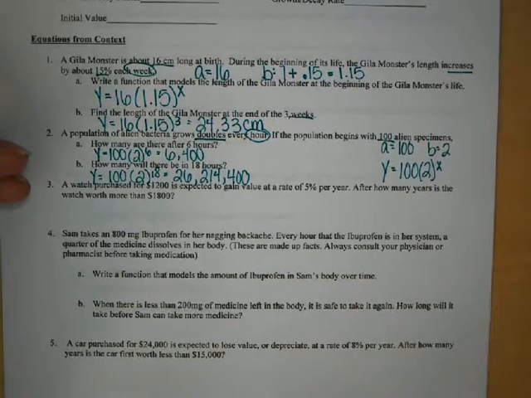So those are just basic problems. Very easy. We've done ones like that. You've got a good set of examples in your notes. Number 3 is a little bit different.